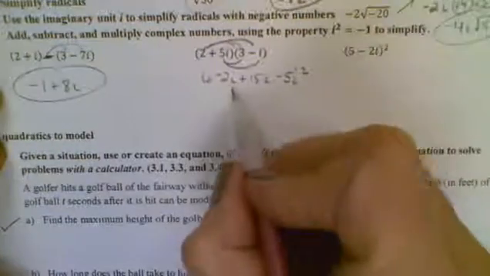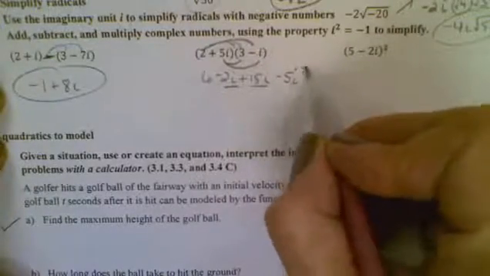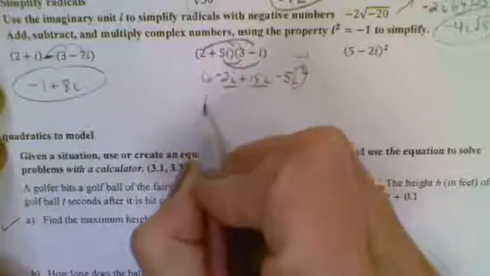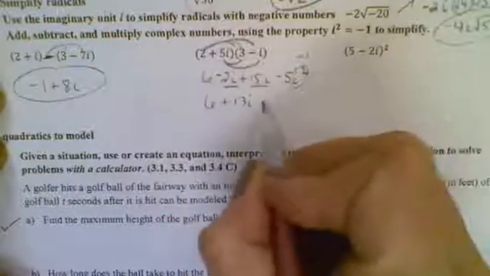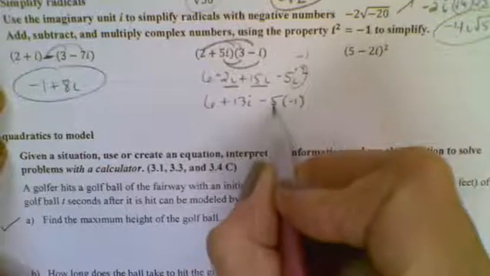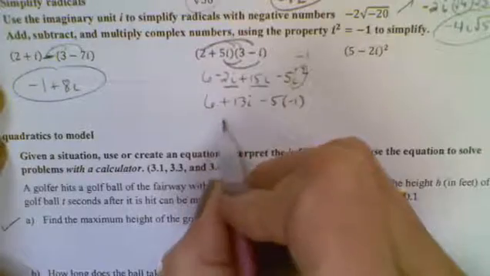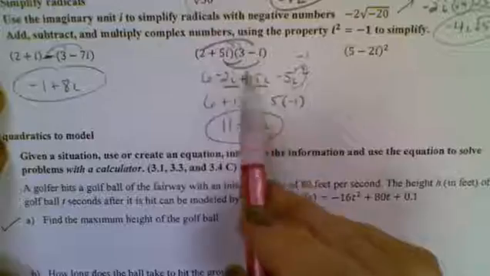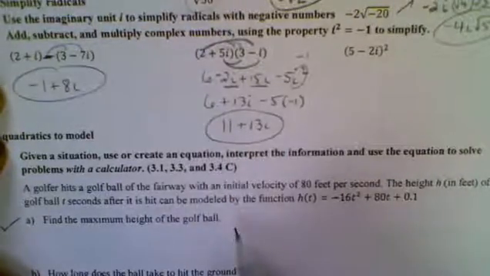Now, the only other thing you have to do is, these are like terms, they're both i terms. You also have to realize that i squared is -1. So this really becomes 6. I add these together, I get 13i. But now I have a -5 times a -1. So -5 times -1 is +5, plus the 6 over here is 11 plus 13i. So FOIL everything out. You've got some like terms here, and realize that i squared is -1.